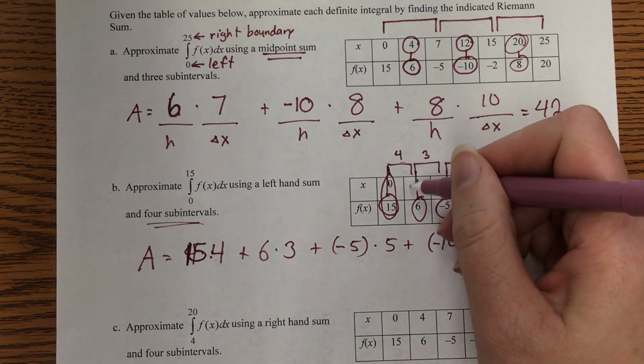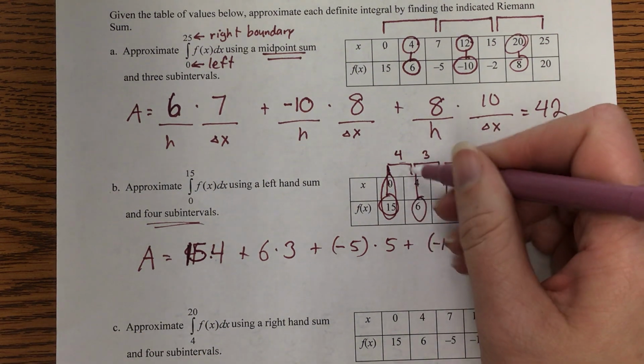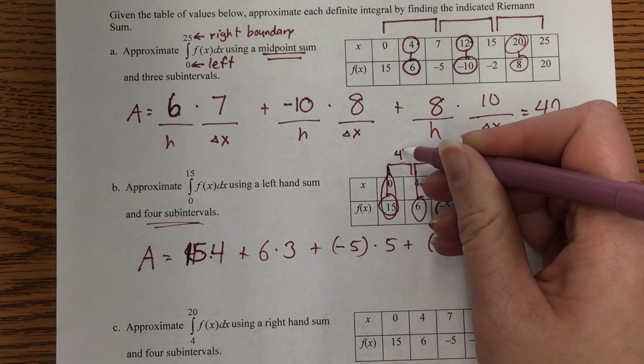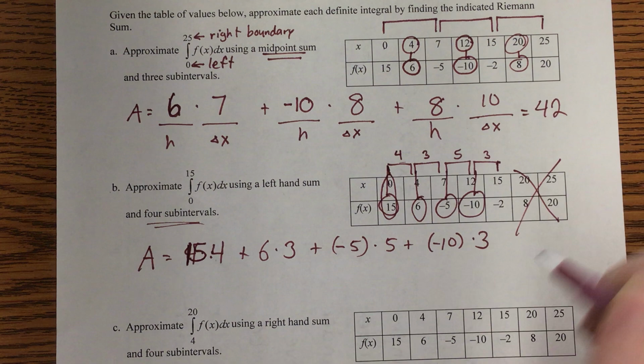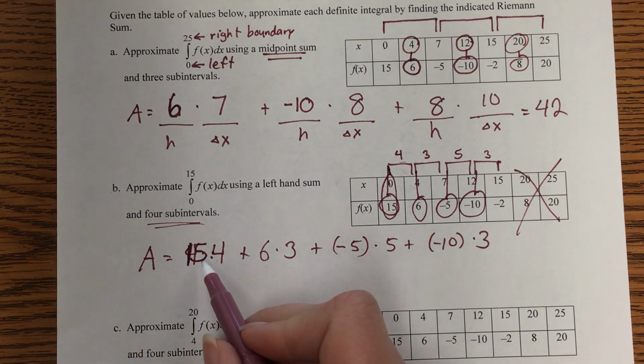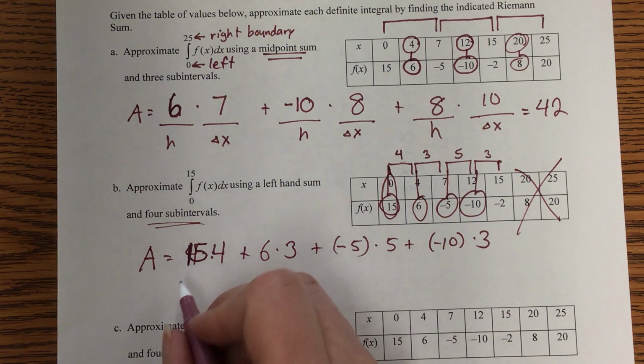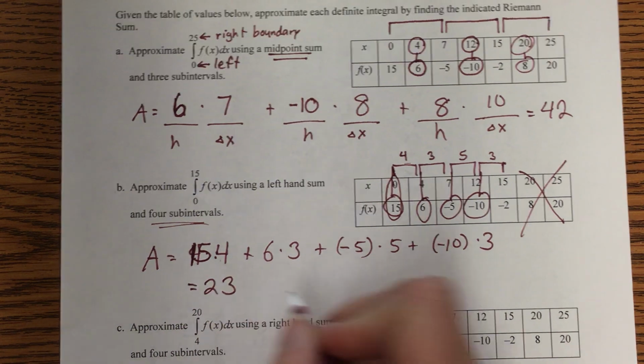So if you draw these little rectangles out, kind of like I'm doing, I've got a rectangle between 0 and 4. It has a width of 4, and then circle the height, and you've got it. So let's see, I've got 15 times 4 plus 6 times 3 plus -5 times 5 minus 10 times 3. I get 23 for that area.